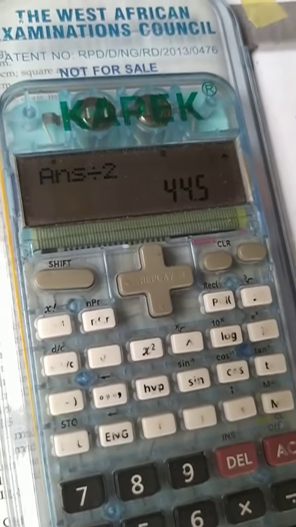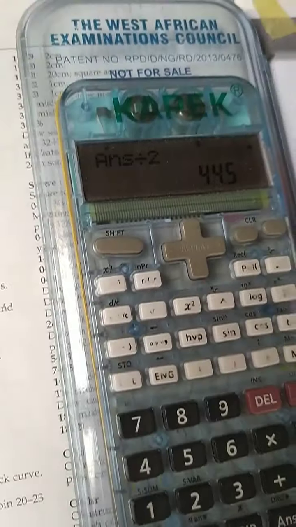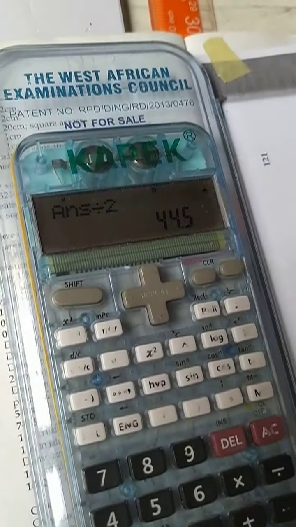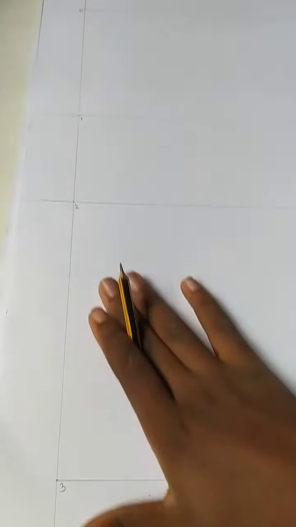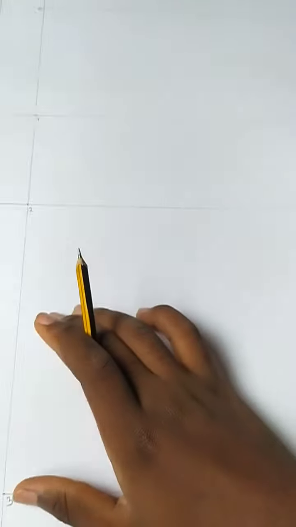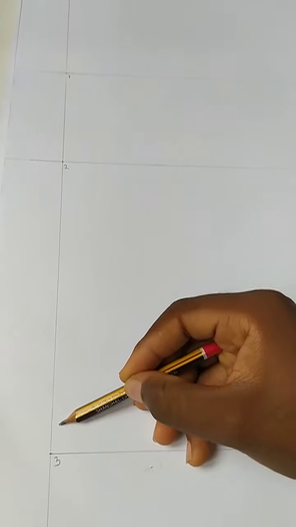That is 44.5. So the half-scale measurement of 0 to 3 is 44.5. So we have done the shirt length. Now the shirt length is 44.5, which is from 0 to 3.